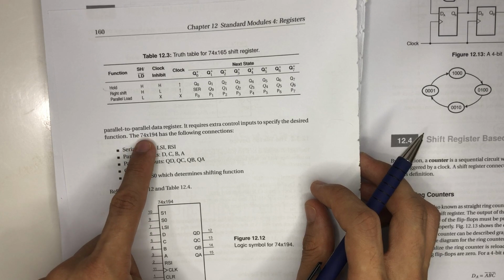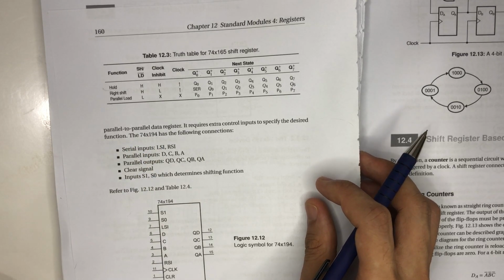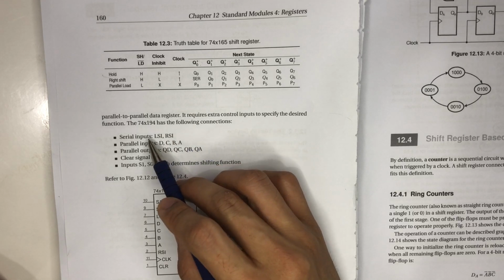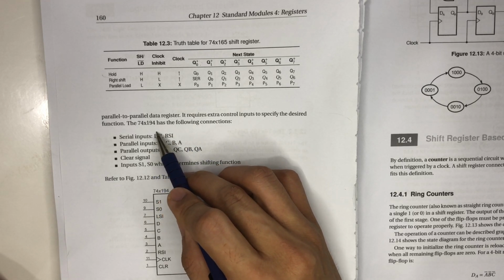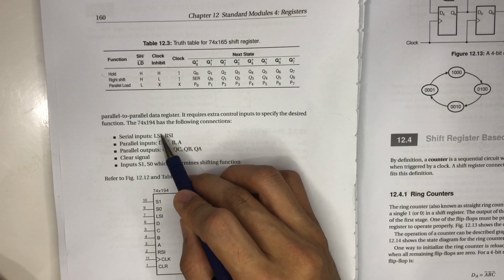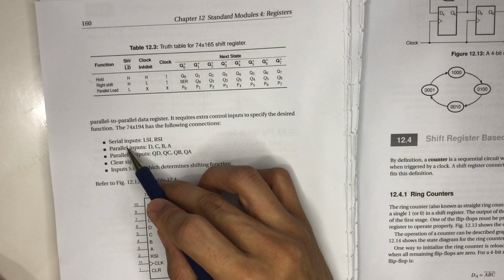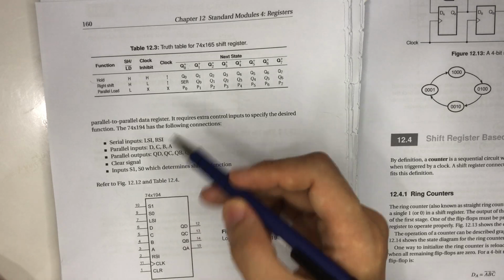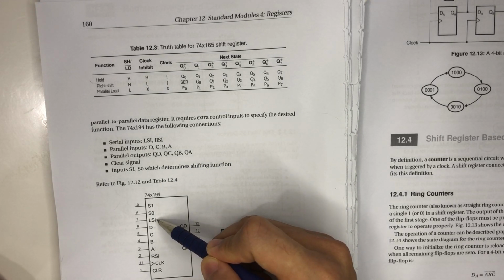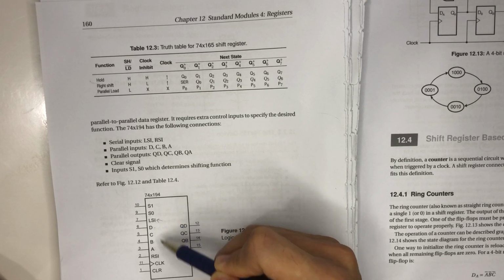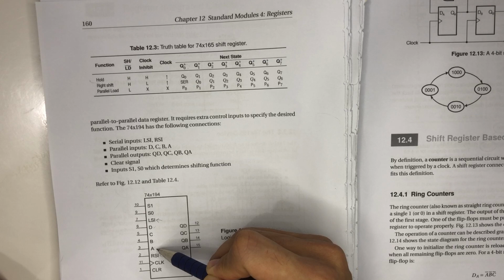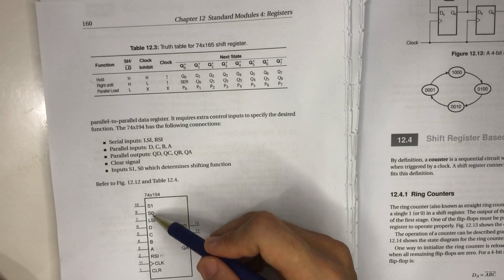The 74194 has the following connections. Serial input, which can be from your LSI and RSI, and parallel input, which is your DCBA. This is your serial input, and this is your parallel input, because you can see it can perform many functions, right?